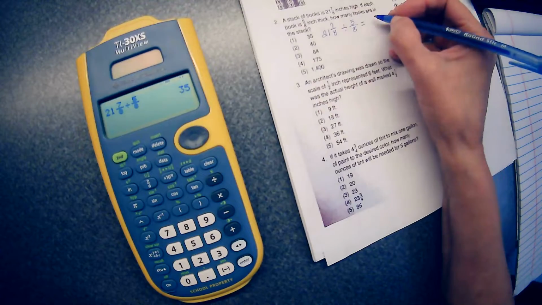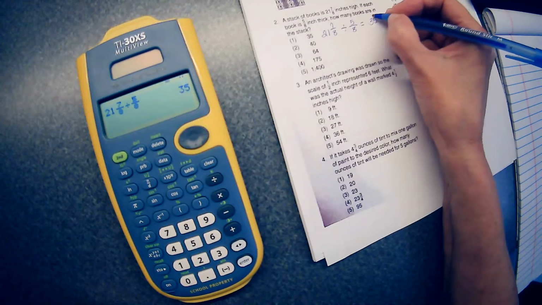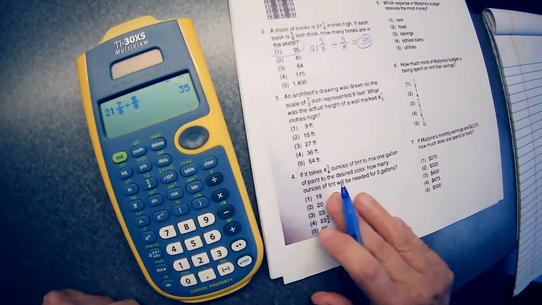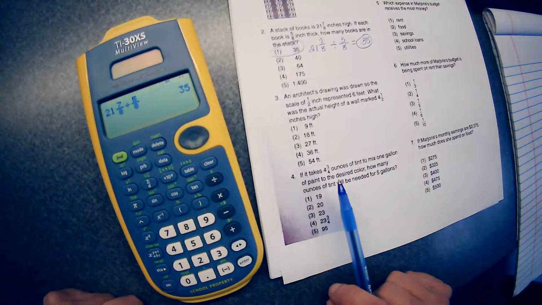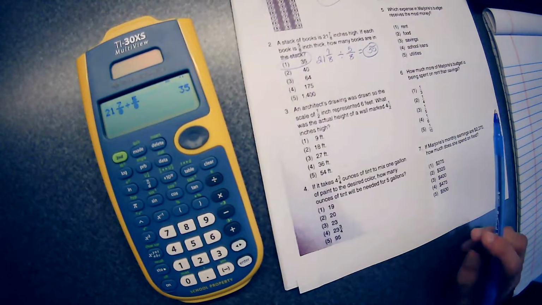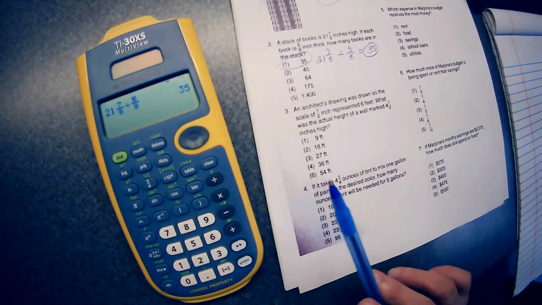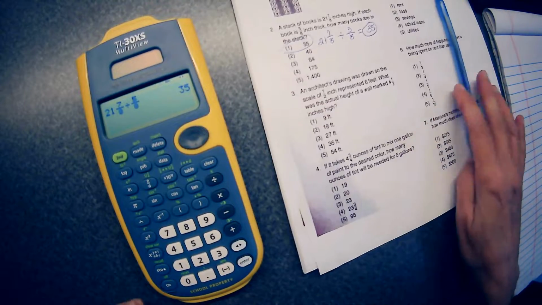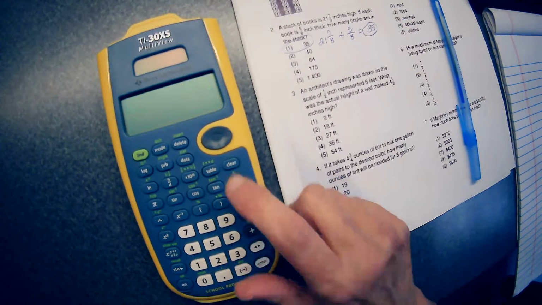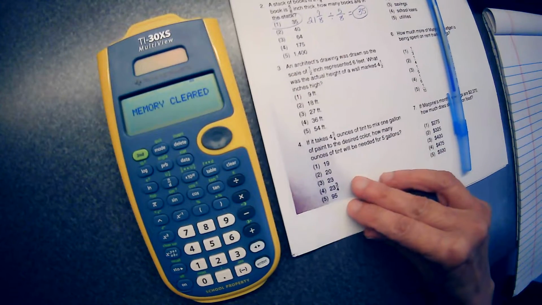There are 35 books in that stack. Or you can back the tape up and play it again if you want to see how to enter those in. Practice entering those fractions into your calculator. Let's clear that and go to our next question.